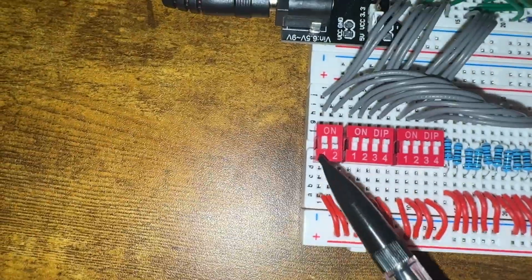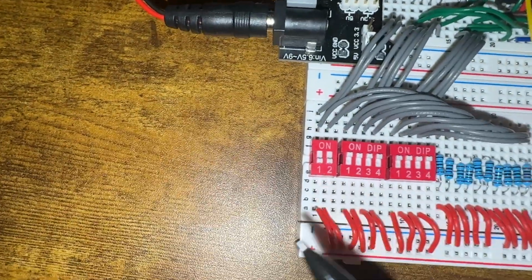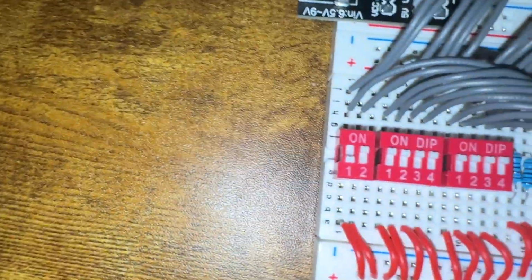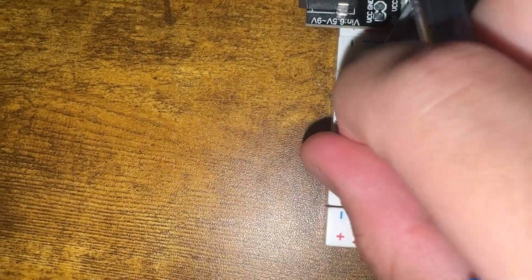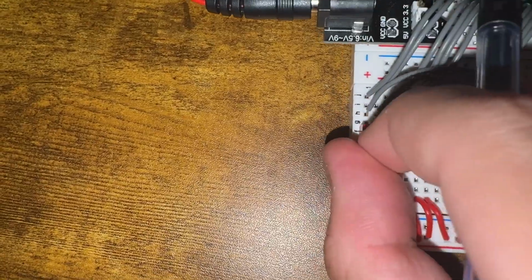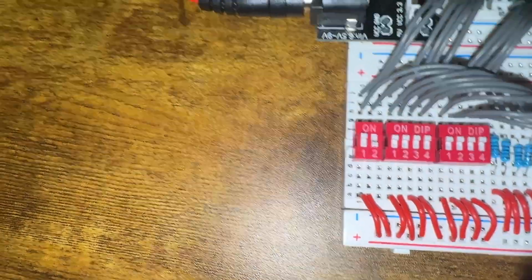And so when we have these 2 switches off, that performs addition. When we have the right one turned on, it performs multiplication. And then when we have the left one turned on and the right one turned off, it performs subtraction.